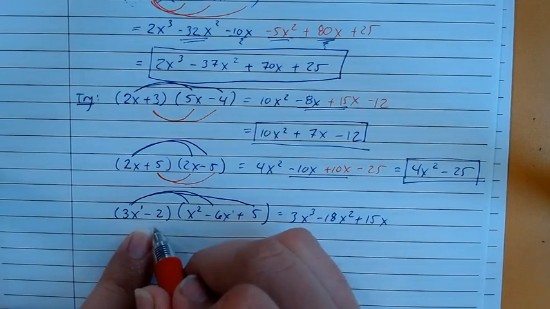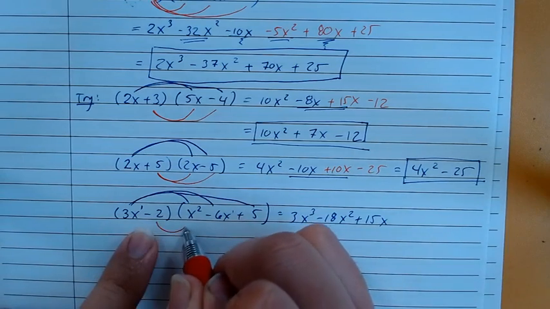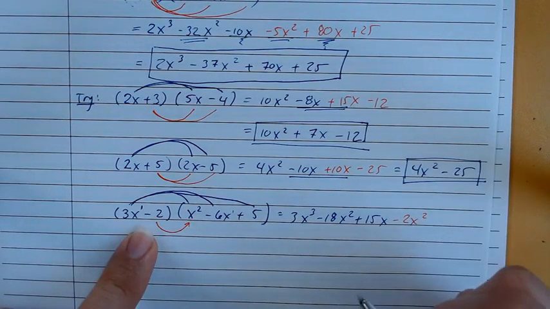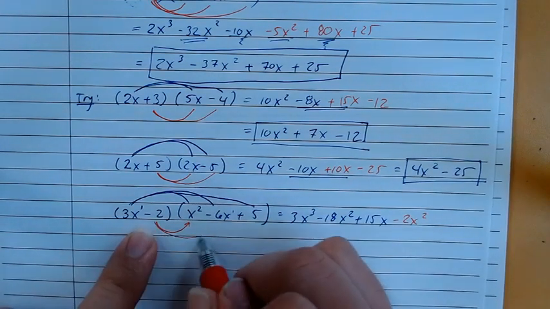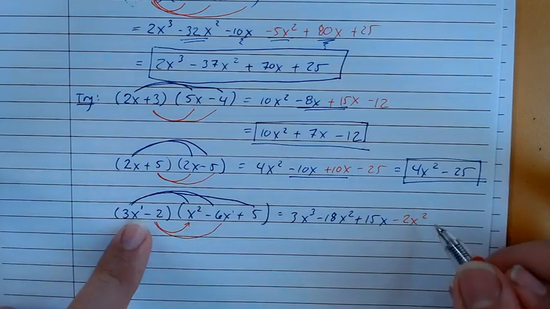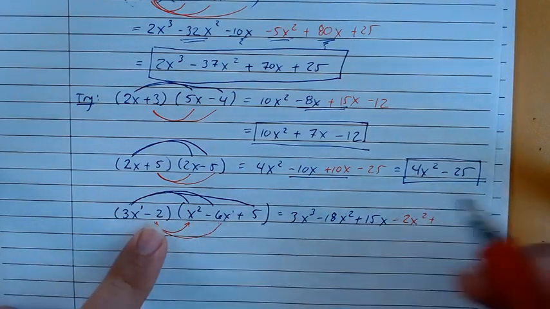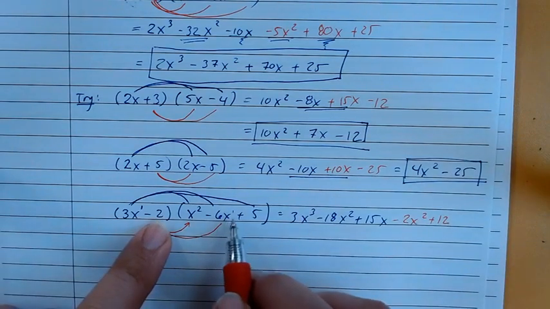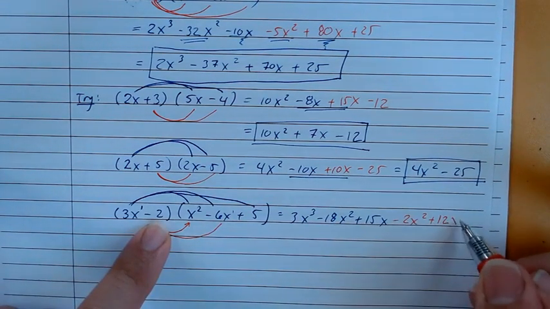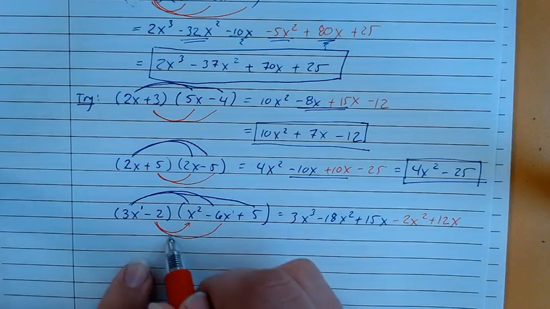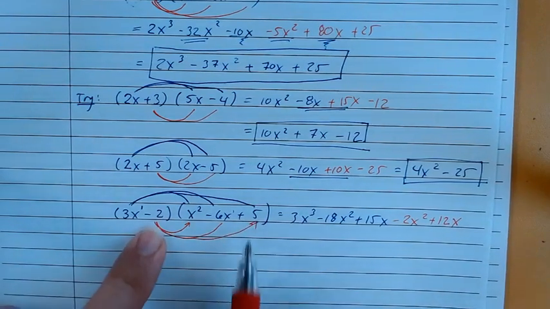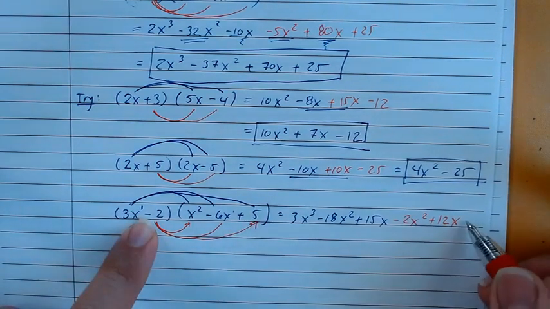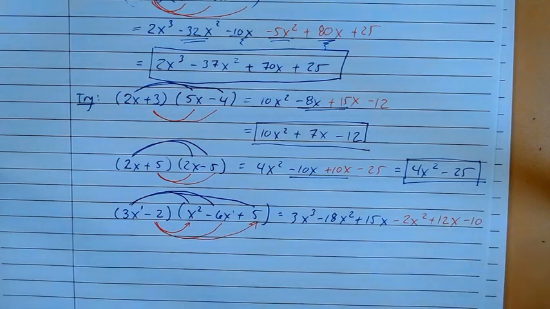But now we need to move on to this negative 2. Negative 2 times x squared, that's minus 2x squared. Negative 2 times negative 6x, negative times a negative makes that a plus. 2 times 6 is 12. And then that doesn't have a variable, so that's just that x on its own. And finally, we can multiply these together. A negative 2 times a positive 5 gives us a negative 10.